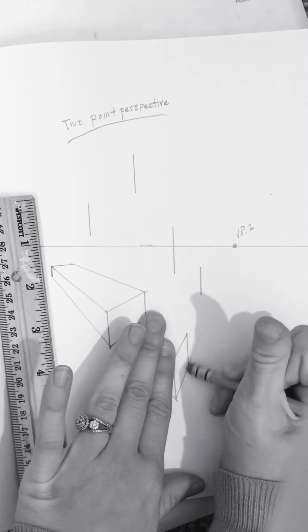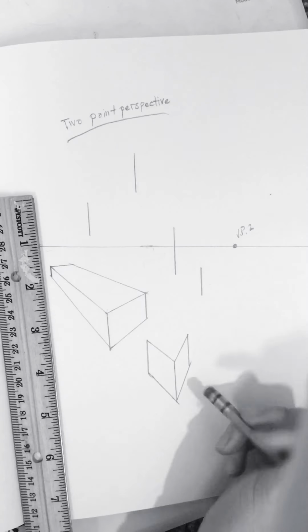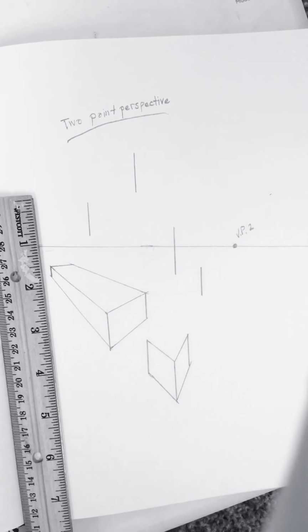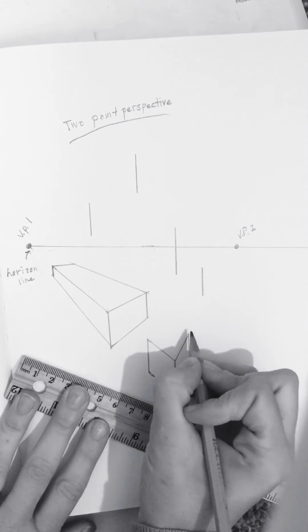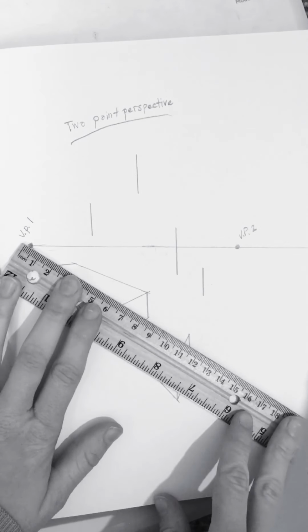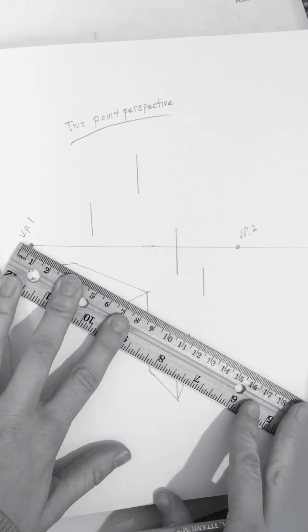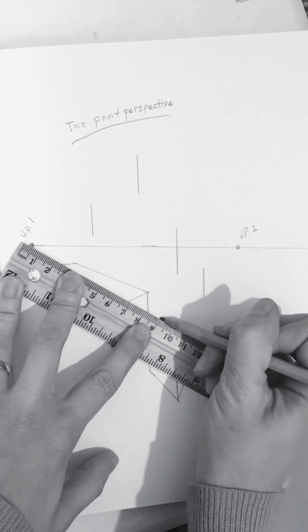For this, because we don't have a lot of practice just yet with seeing straight lines or being able to do this without a ruler, please make sure you use a ruler, okay? All right, so next step, I need to take this corner and connect it to vanishing point number 1 in order to show that this is going back into space so I can see the top of my shape.